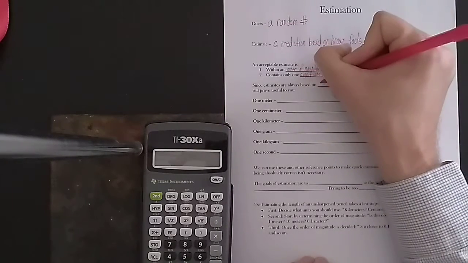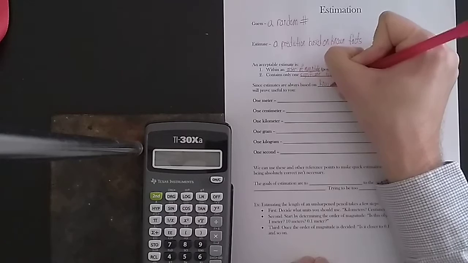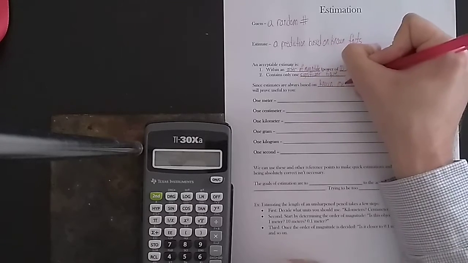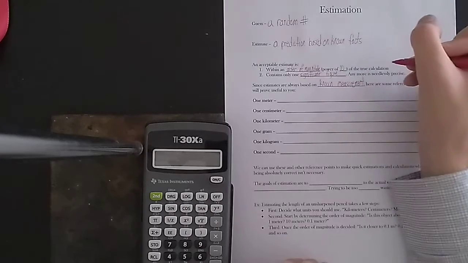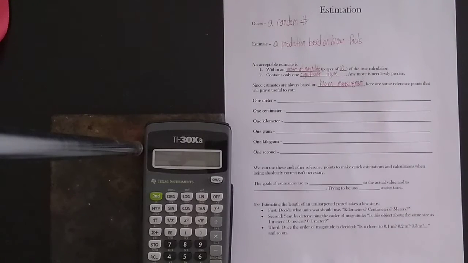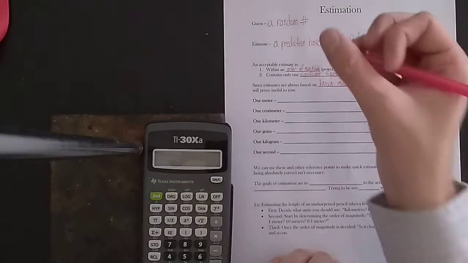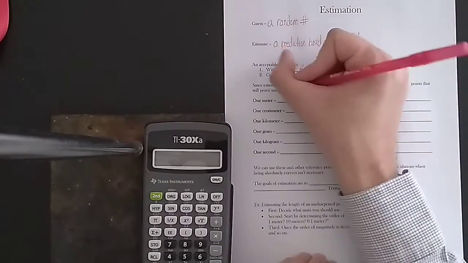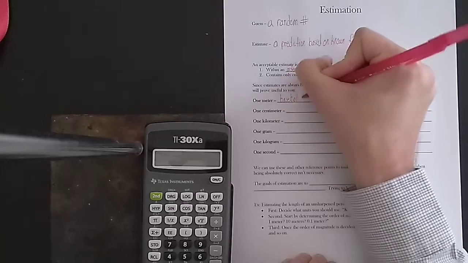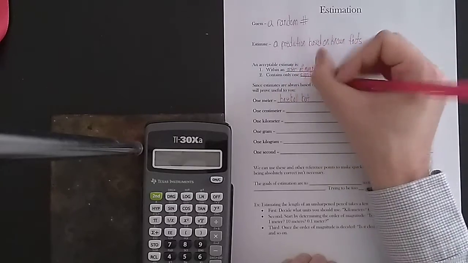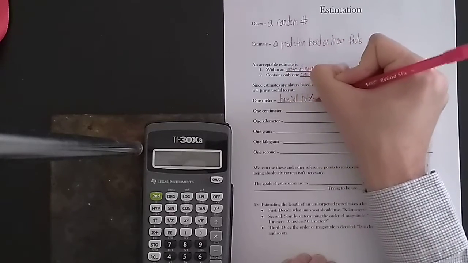Estimates are always based on known measurements, so we should list out some known measurements that might be useful to you, that you might be able to remember and say, okay, this measurement is about this big. We've done a few of these before, so 1 meter is approximately the size of a baseball bat. Pretty much everyone's held a baseball bat before. A golf club.